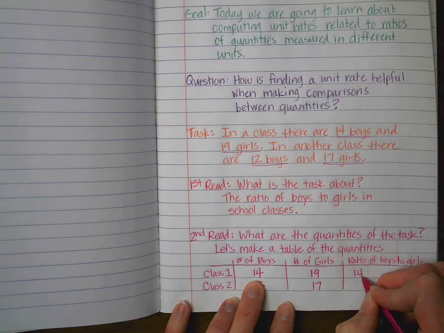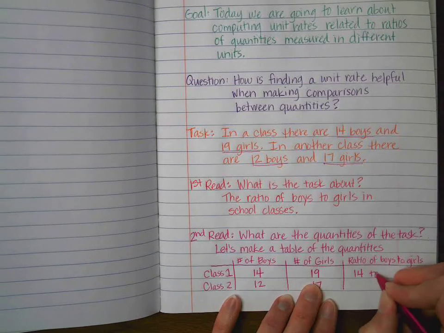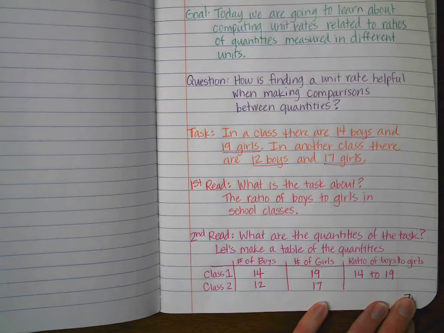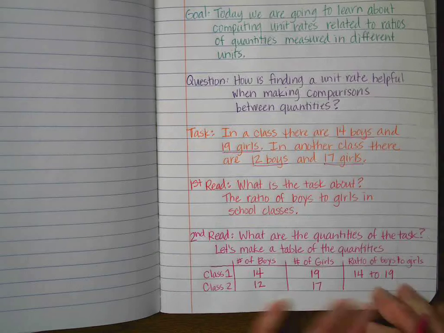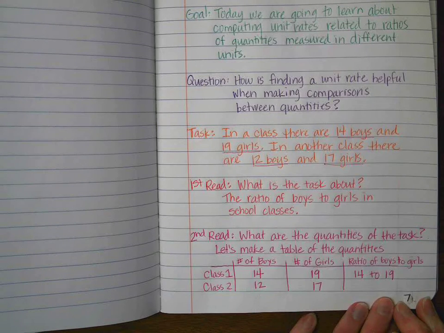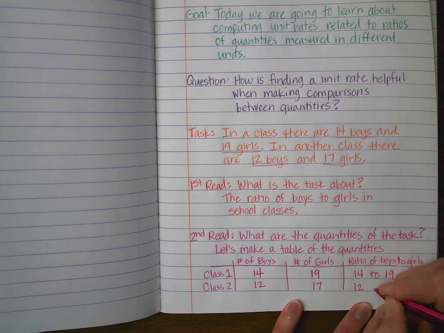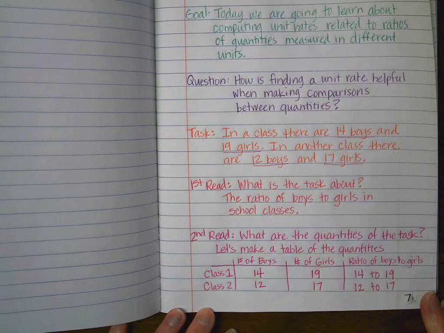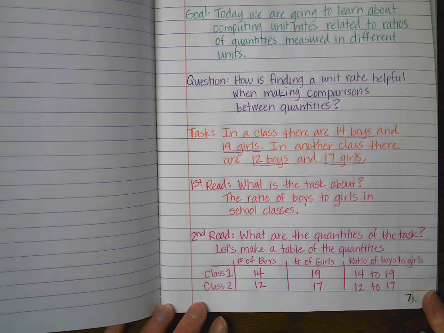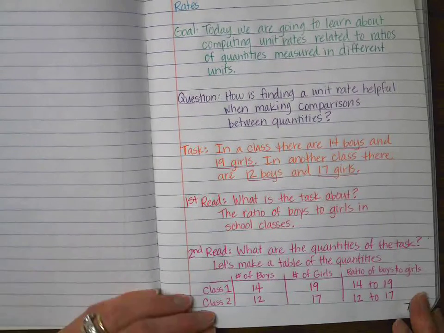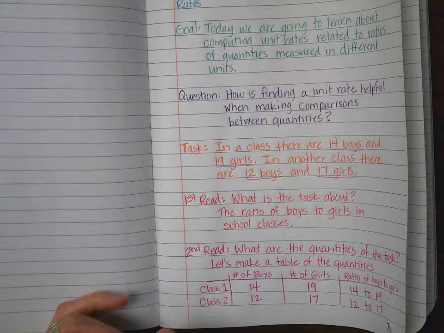So we need to write exactly that. Boys are 14 to girls, which is 19. So everybody understand and remember this, because you learned all of this in 6th grade. So how would we write the ratio for the next class? That is correct, 12 to 17. Nice job. Okay? So hopefully that was a good quick review of reminding you of what ratios are.